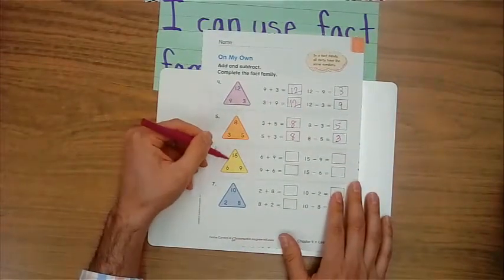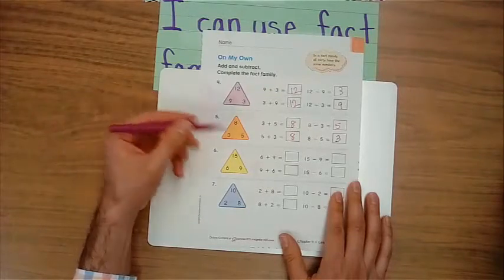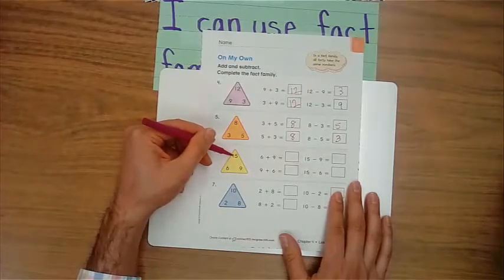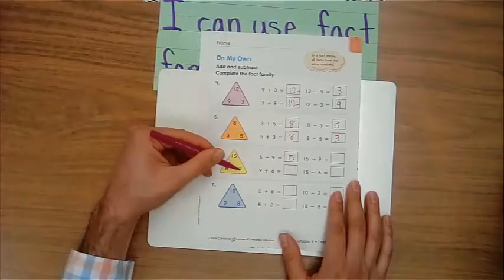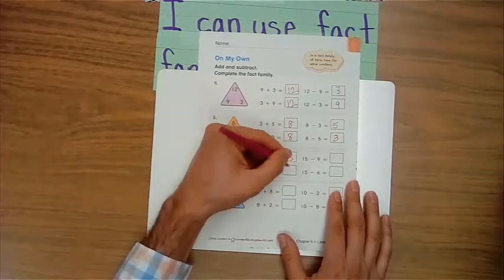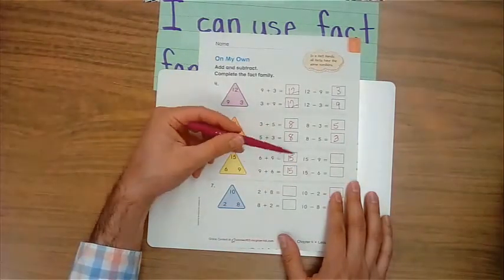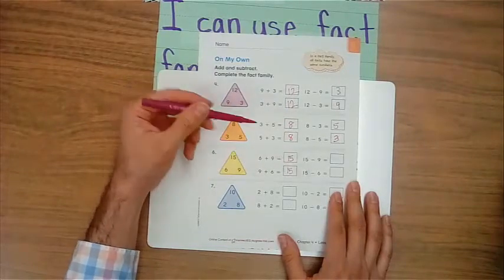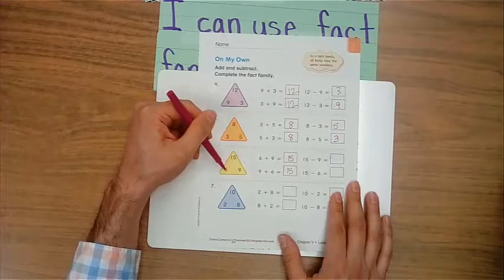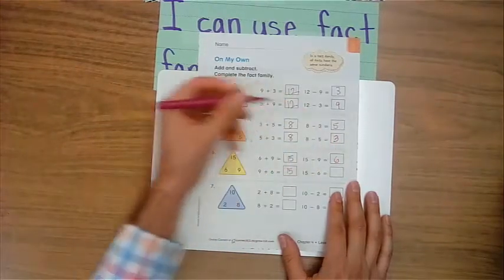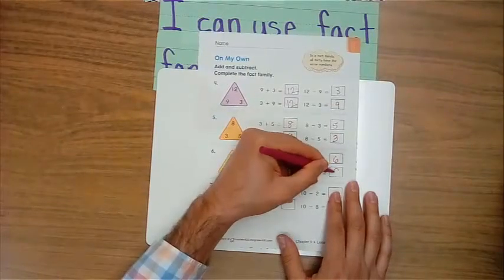And for number 6, here's a new family. So I have 6 plus 9 equals 15. Or I could say 9 plus 6 equals 15. If I wanted to say this in a subtraction sentence, I start with the biggest number. I say 15 minus 9 equals 6. Or I could say 15 minus 6 equals 9.